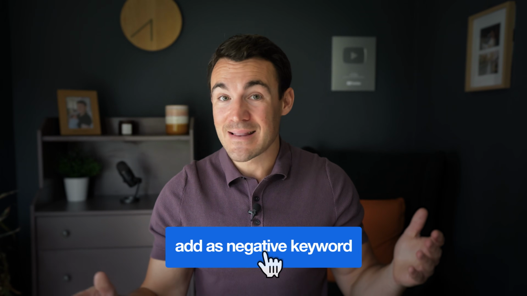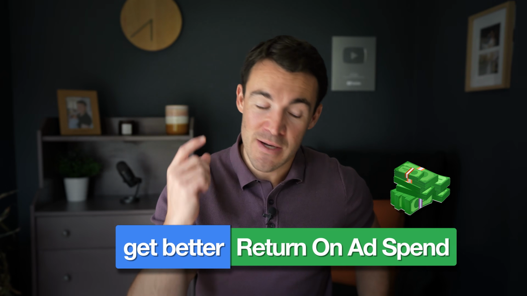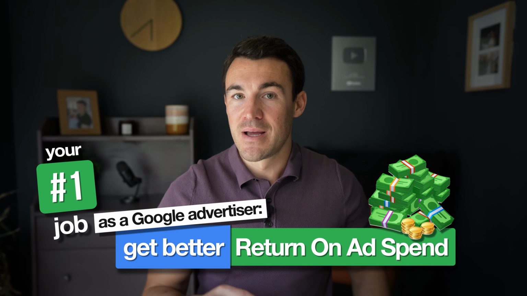And then once you get more data, you can also go through this and be like, I thought this search term was going to perform well, but actually looking at the data, it just does not do as well as other search terms. So let's go ahead and add that in, get rid of it, and focus on other ones that we believe will get us a better return on ad spend, which, like I said, is your number one job as a Google advertiser.